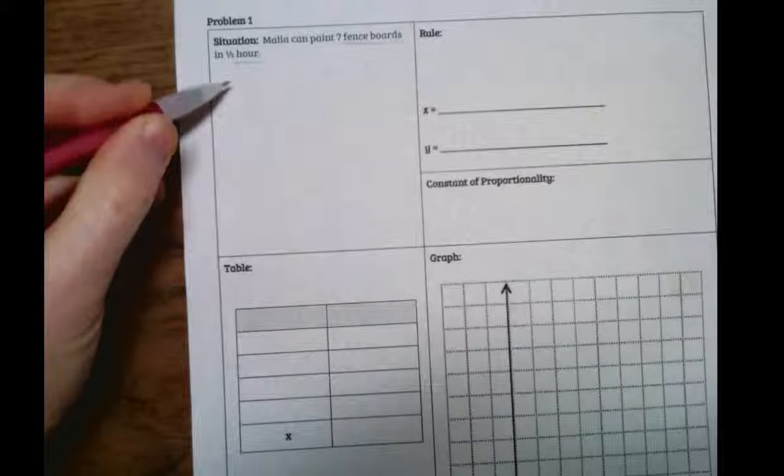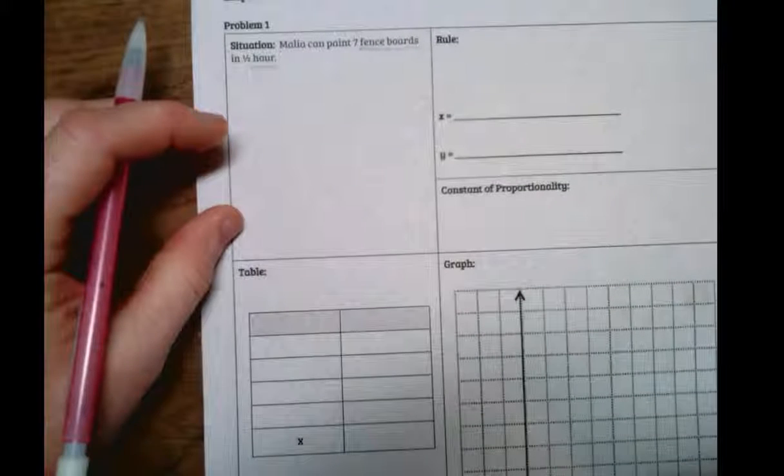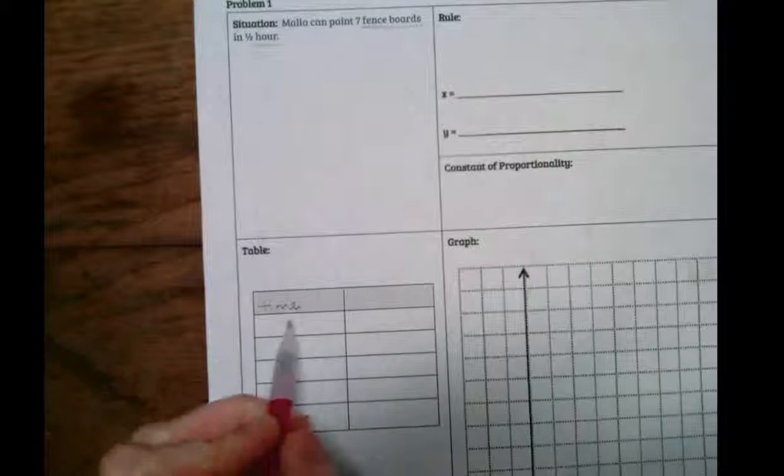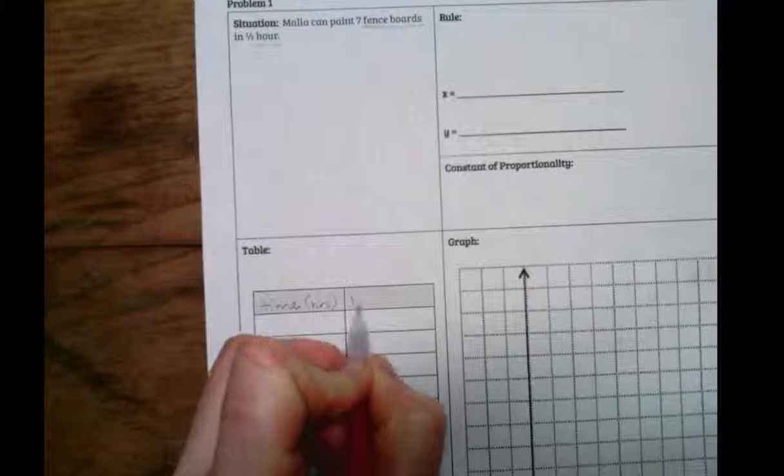So we have to think about this situation. Malia is putting in hours of work and producing fence boards. So my input is hours of work, so we're going to put time here. And I always like to start with my table before I do any of the rest of this stuff, because the table organizes my data. So I have time, and that's in hours, and then I'm going to have boards.